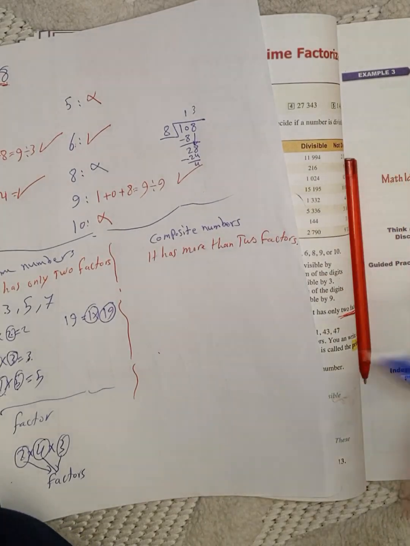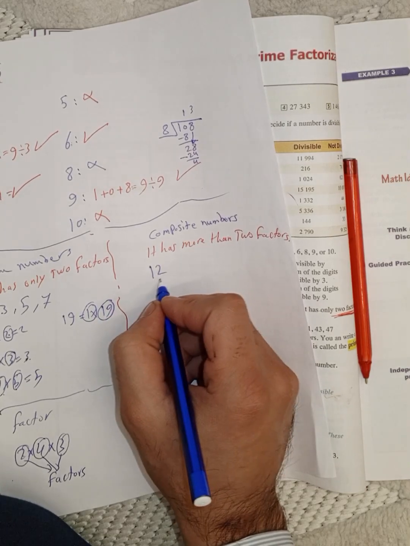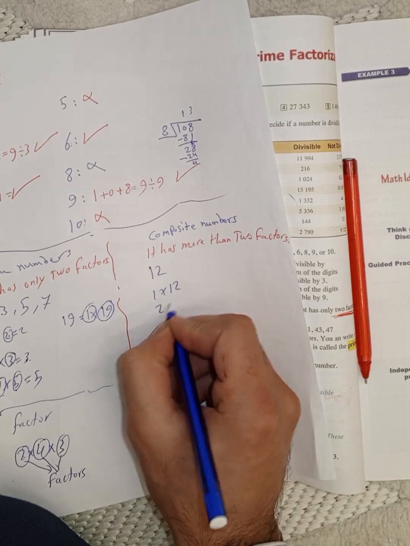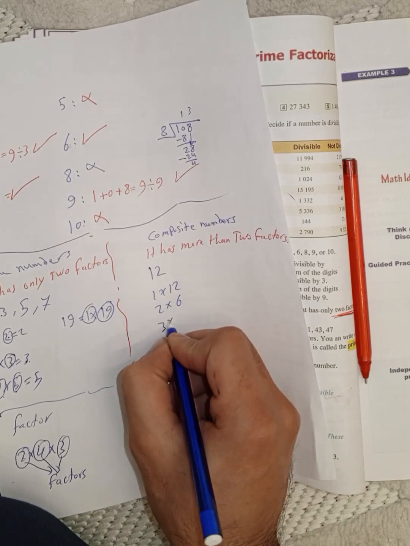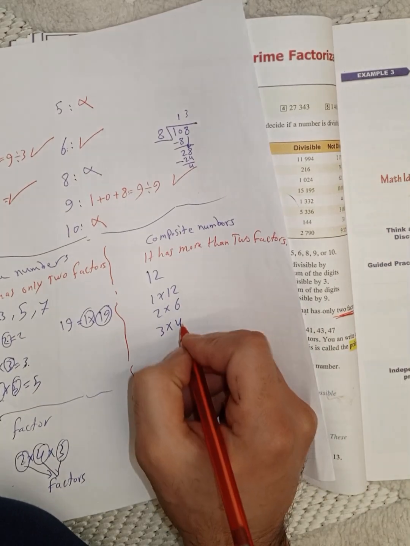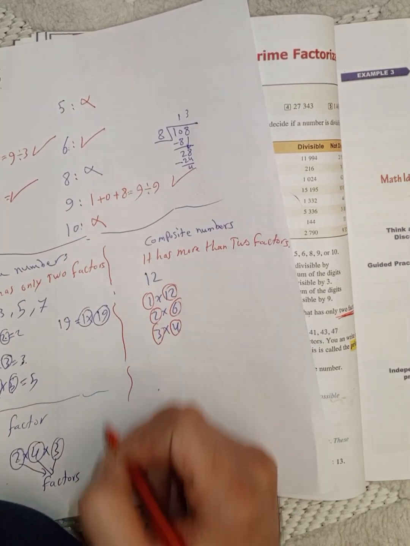Okay? Let's say 12. Why is 12 a composite number? Because 1 times 12 is 12, 2 times 6 is 12, 3 times 4 is 12. How many factors do we have? More than 2 factors: 1, 2, 3, 4, 6.